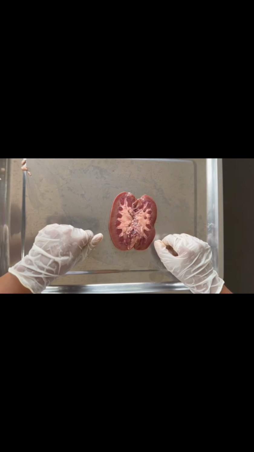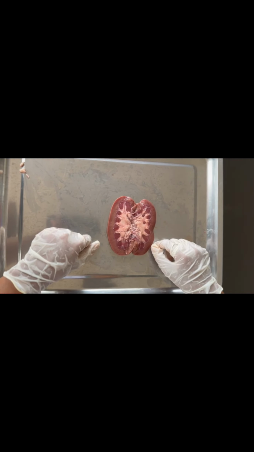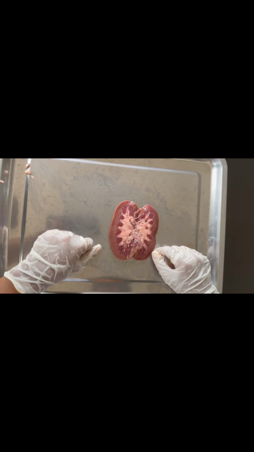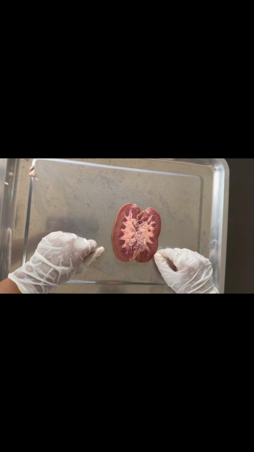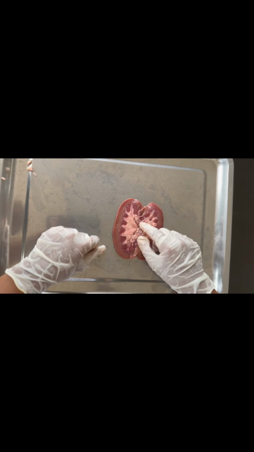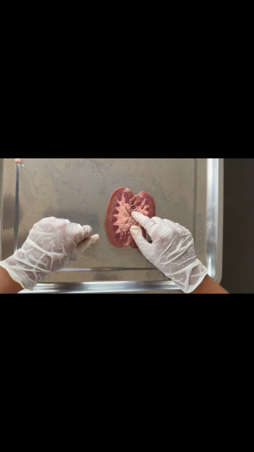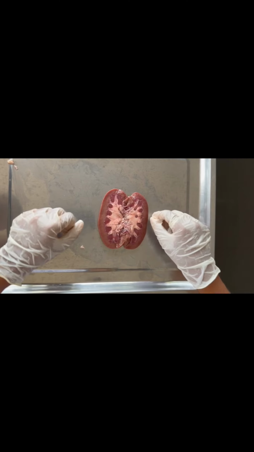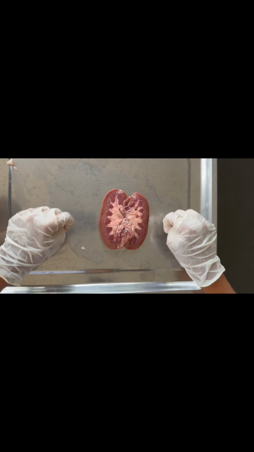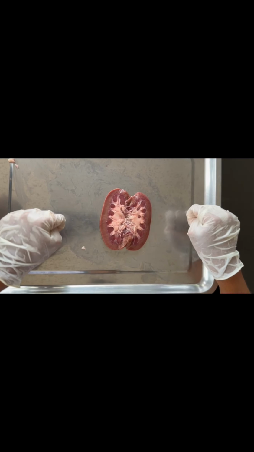The urine then flows out of the nephron tubule into the collecting duct, passing through the renal pelvis into the ureter, and then it goes down to the urinary bladder. So that concludes the pathway of the filtrate and the urine.